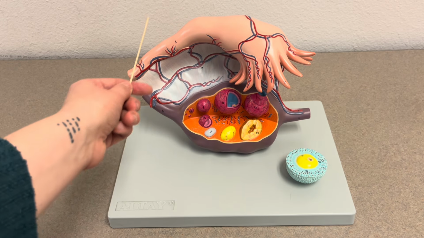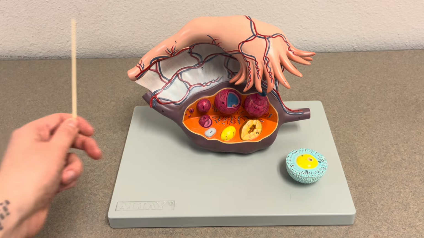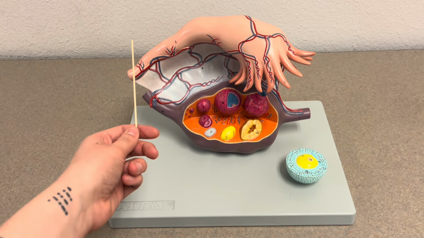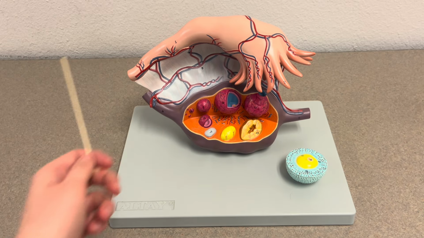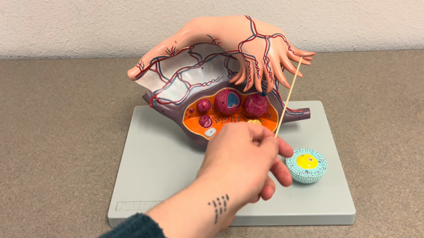Up top, this structure goes by a few names. It can be called the uterine tube, the oviduct, or the fallopian tube. These projections here are called fimbriae.